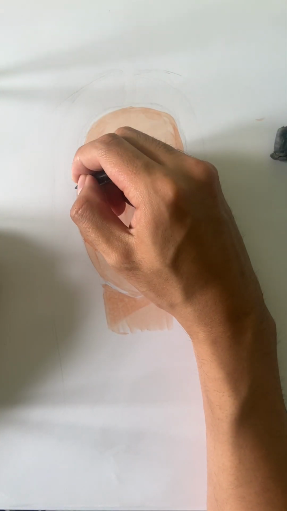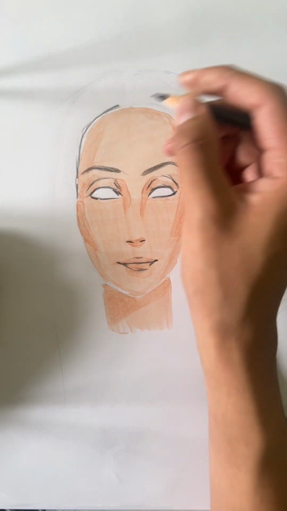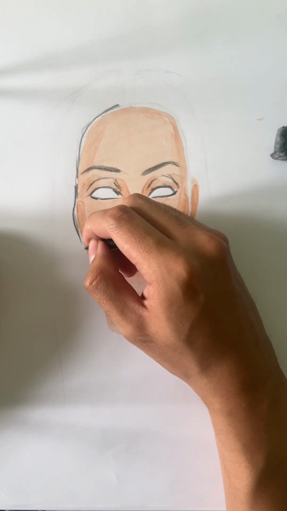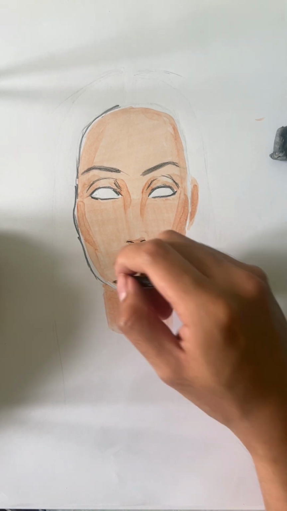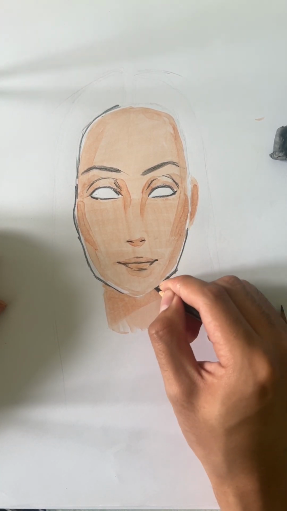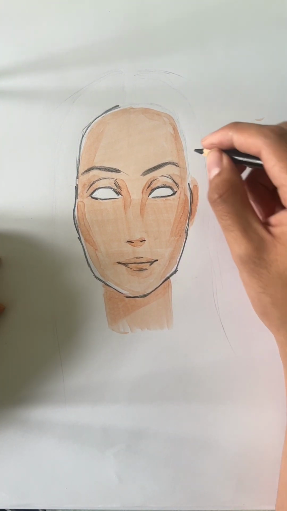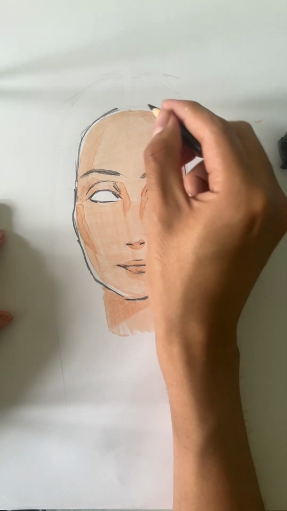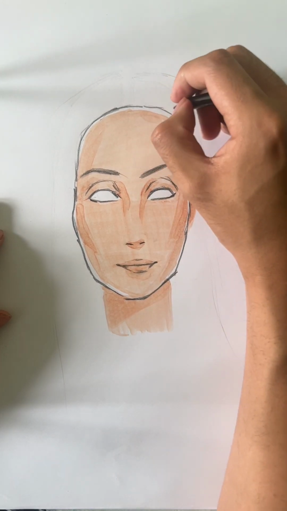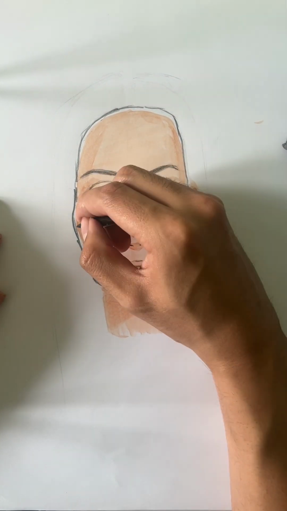Also, you can outline the face during this step. And then typically when you're outlining, you want to leave like a little white edge to the drawing, just so it looks more sketchy and cleaner. But it's okay if you forget to or go over the light. We'll fix it up later.